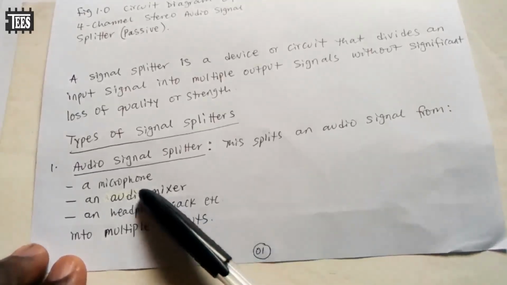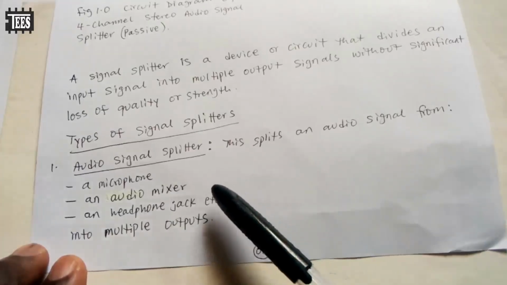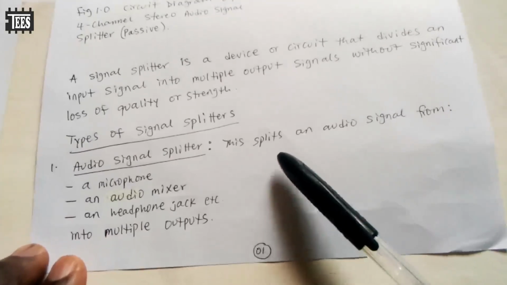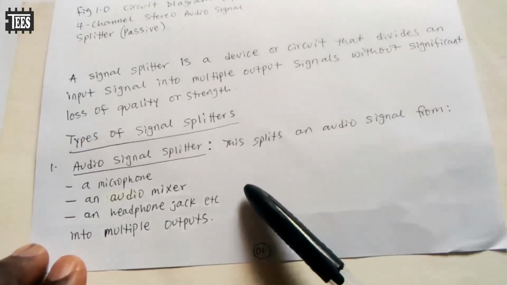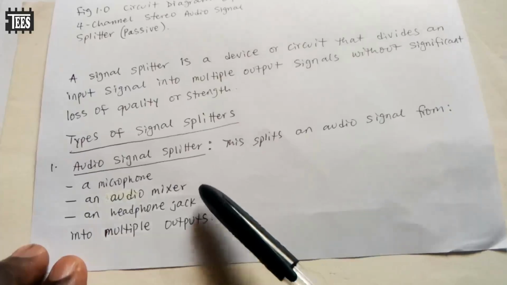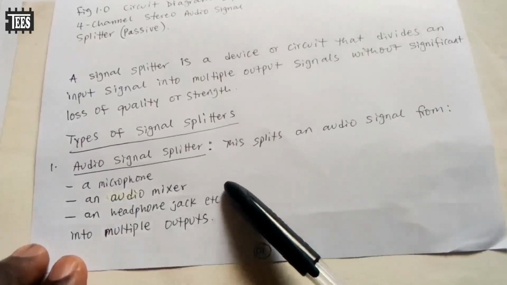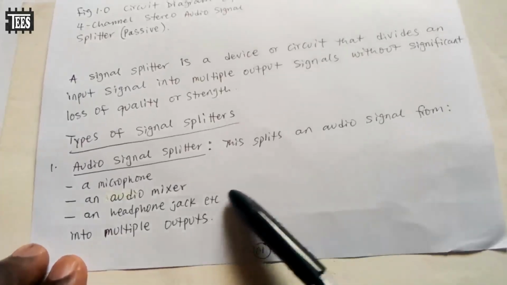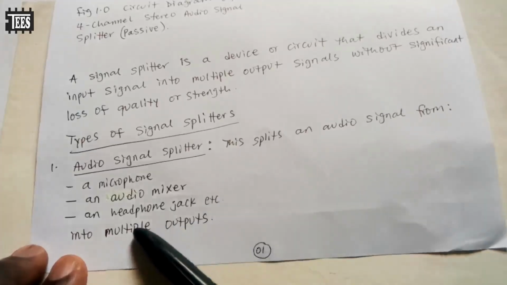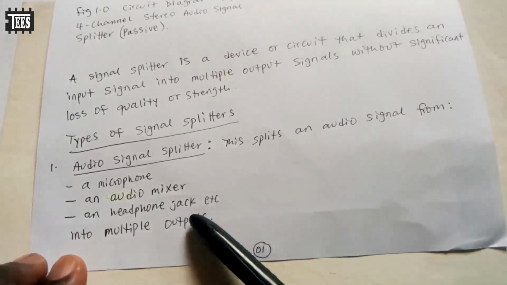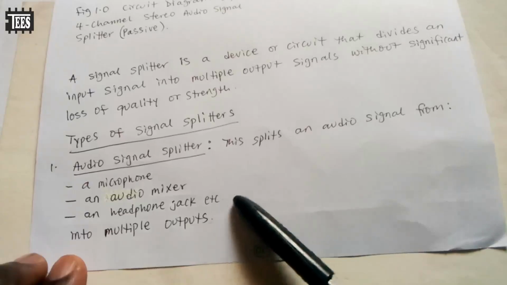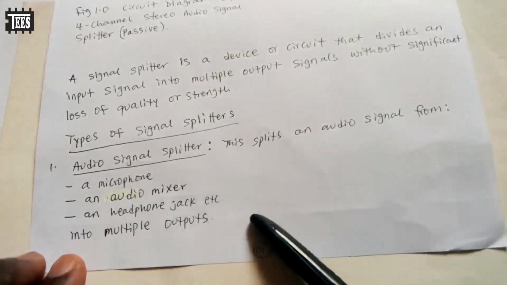So you could have one microphone input and you want to have like 4 outputs or 5 outputs from that microphone signal, or from an audio mixer. The output from an audio mixer, you want, let's say, like 5 outputs so that you can feed to 5 different amplifiers. Or you have one headphone jack outlet. You want that signal to be split into more than one to be fed to other input devices.